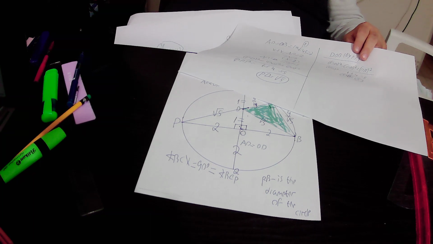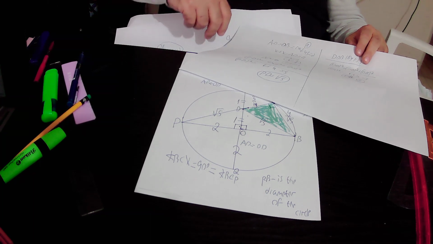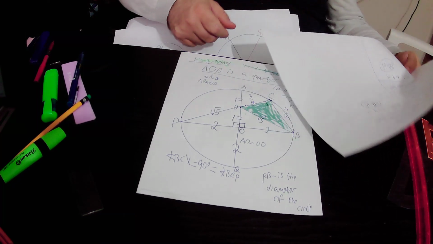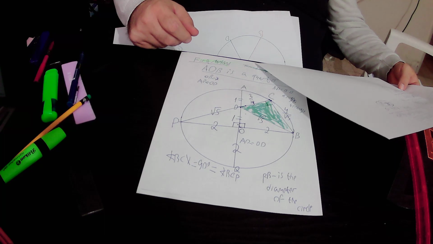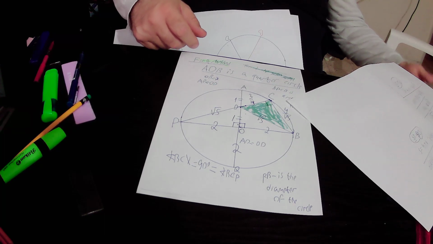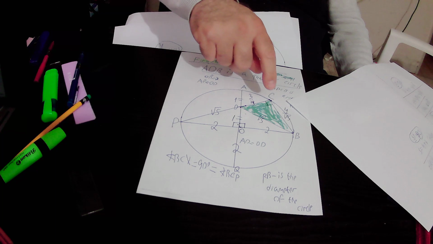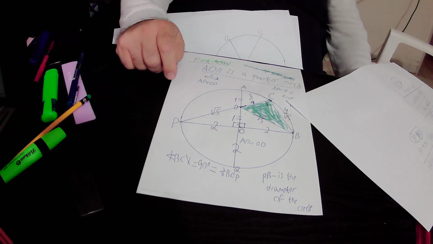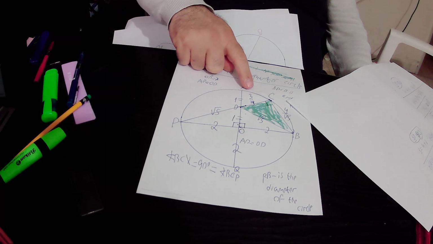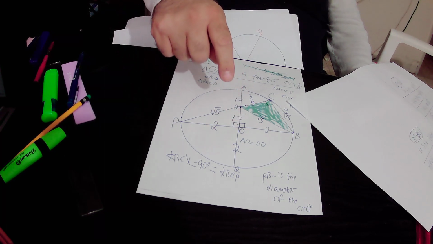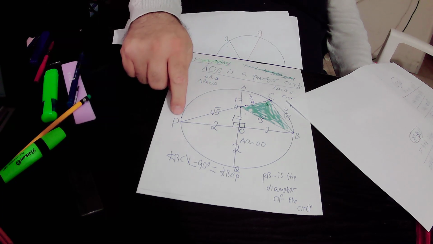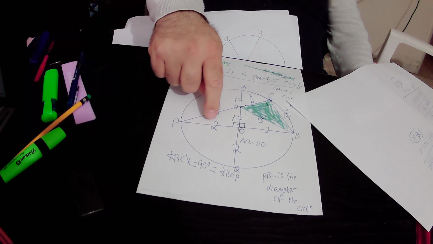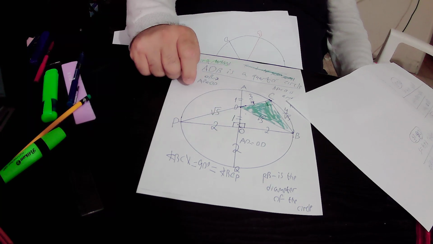Okay, then in the right triangle APD, actually we completed the quarter circle to a circle, and here O is the center of the circle, P is the point of the circle itself, therefore PO equals the radius of the circle, that is 2 units.